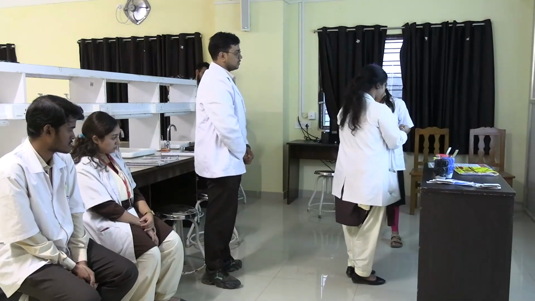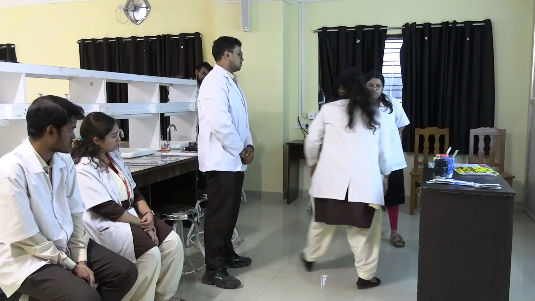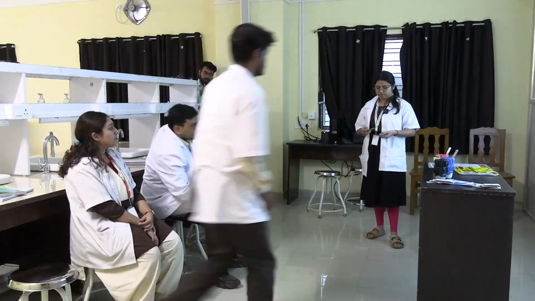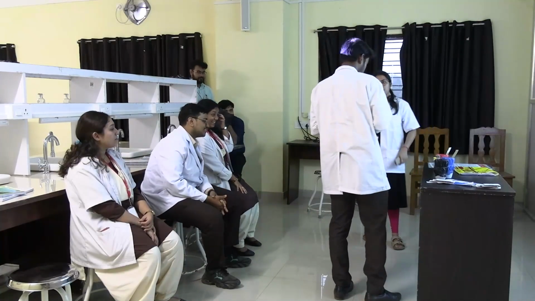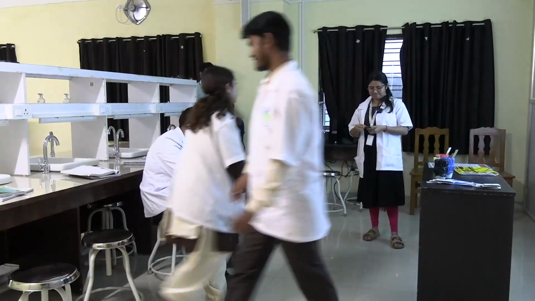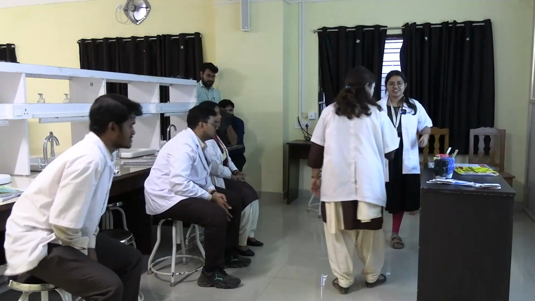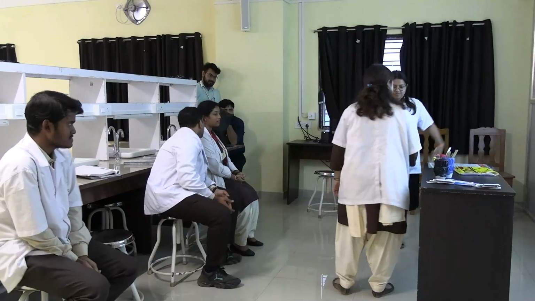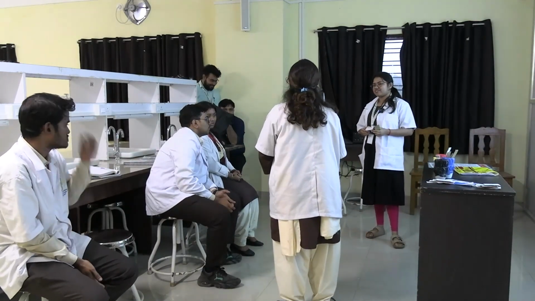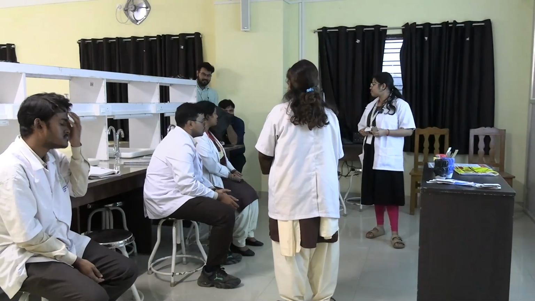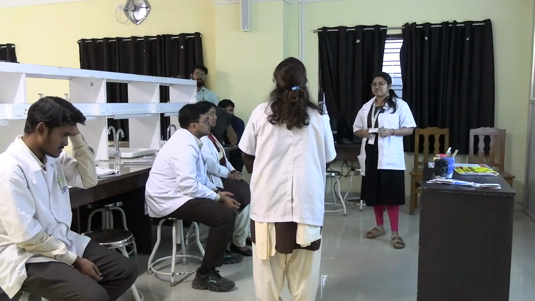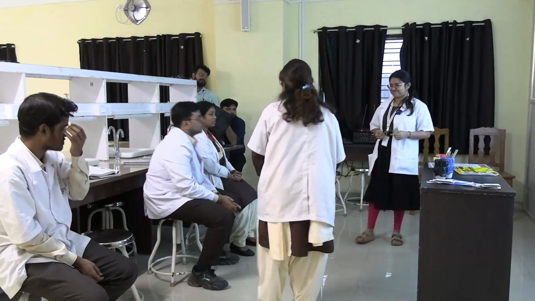Scalpel blade. White. Again, one by one. Repeat. Broken glass. Blue. Broken ampule. What is the difference between an ampule and a vial? Which one is single use? Which one is multiple use? This will be your homework. Catheter.